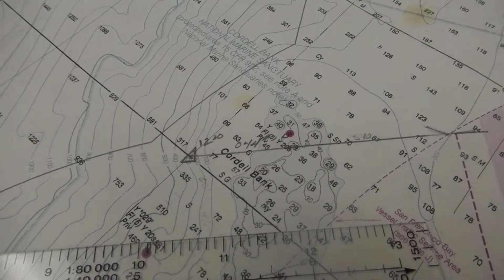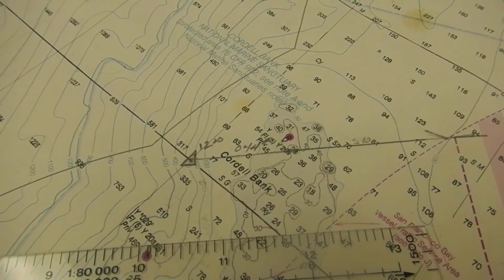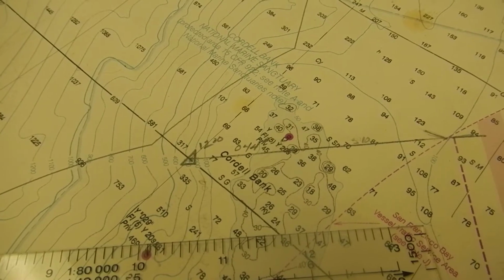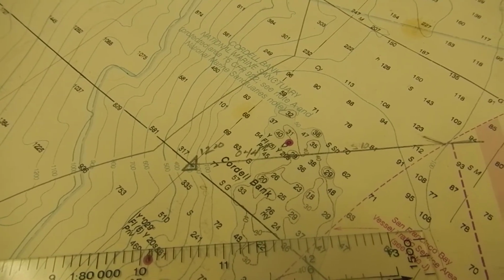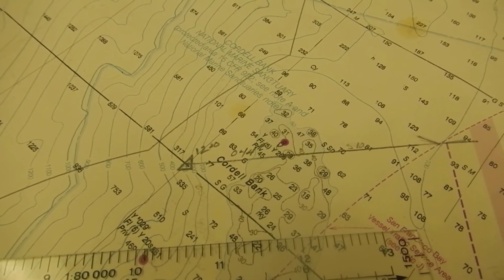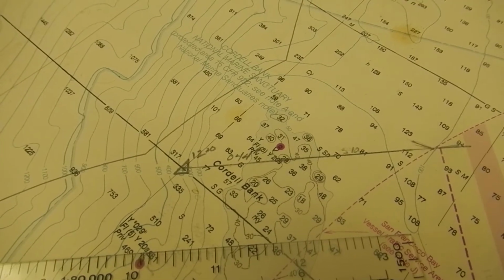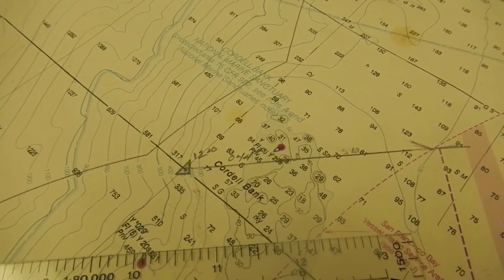Okay, so we're back to figuring out how we get a compass course, because all we have is a compass and that's what we have to steer off of, but we have to change from a true course, which is on the chart, to a compass course, which is what we're looking at on the ship.